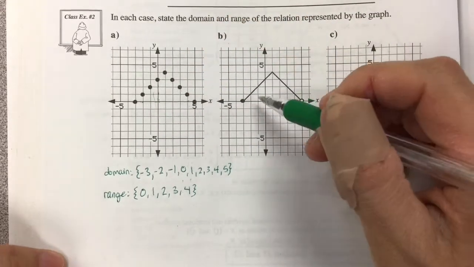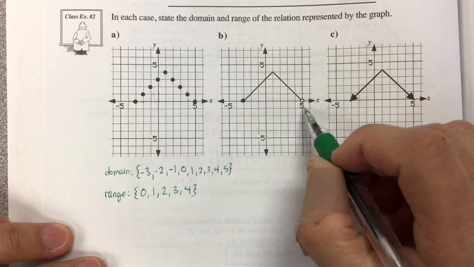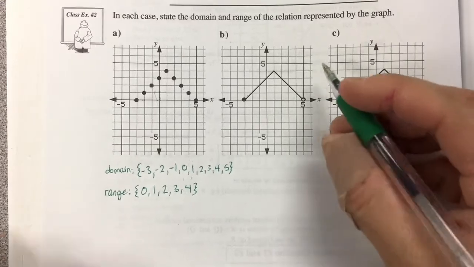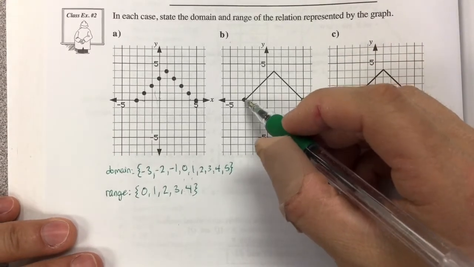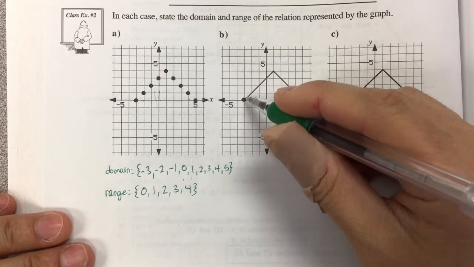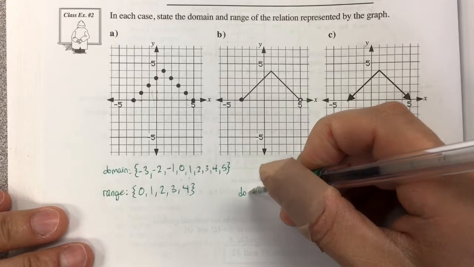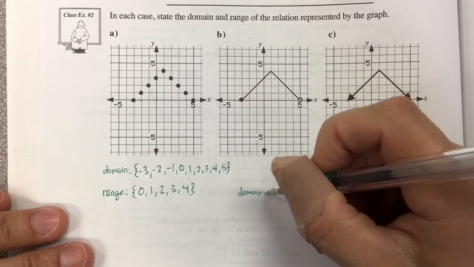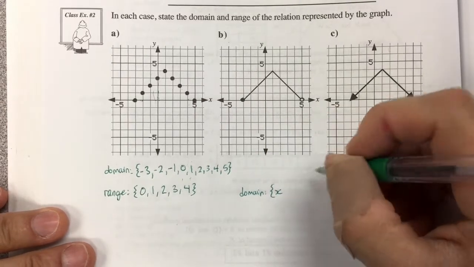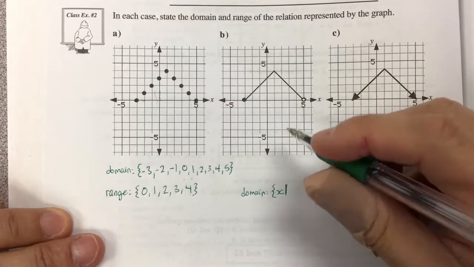Next, we'll look at example B. Now with example B, this data is a little bit more continuous. However, there's a point at 5 that's not included in this data. So the way we would list this is a little bit differently. And the way I'm gonna list it here is like this. I'm gonna first look at my domain. I'm gonna write it down here. And the way I'm going to list my domain is I'm going to talk about my x values, and this straight line here just means such that.